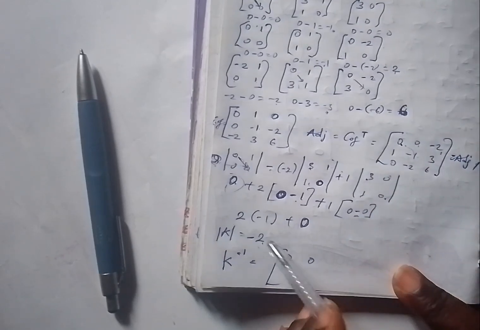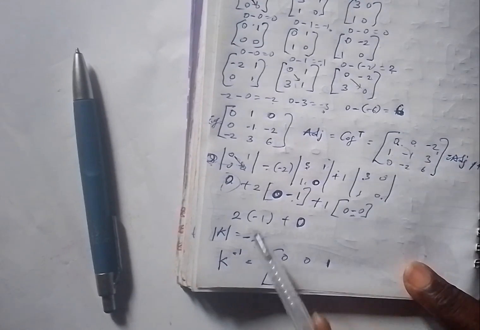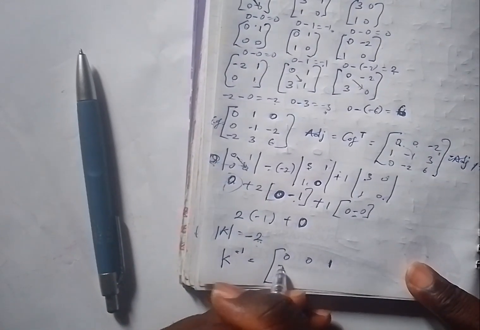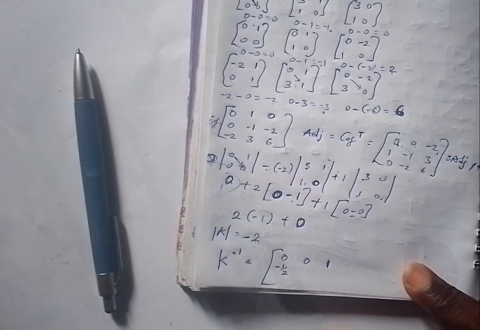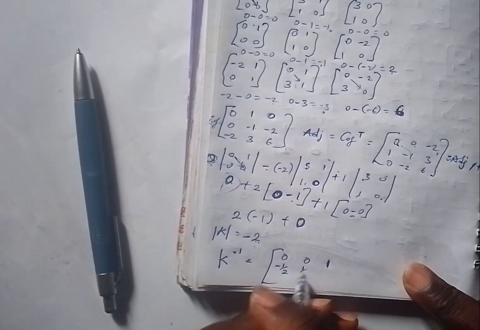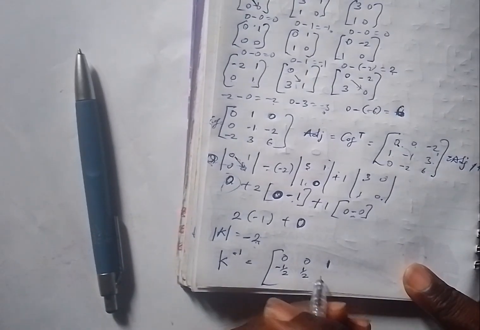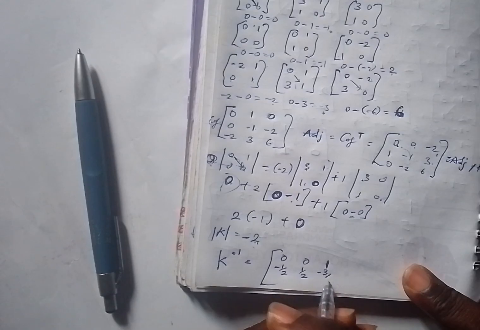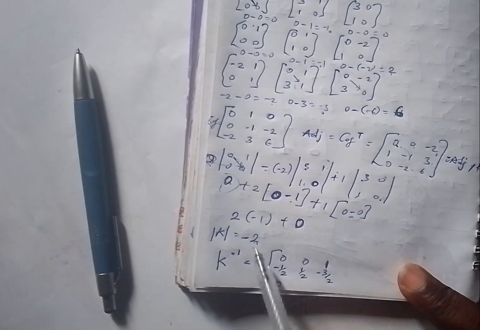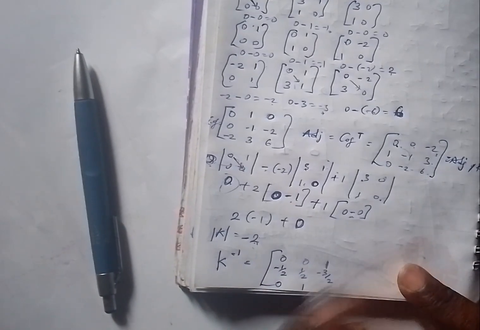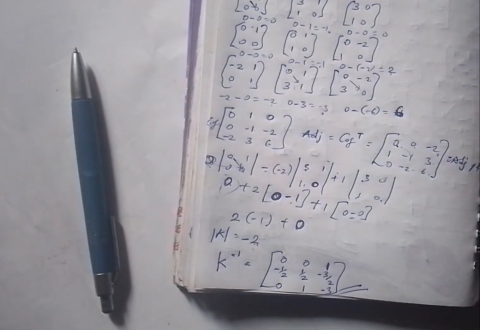Minus 2 divided by minus 2 is 1. 1 divided by minus 2 is minus half. Minus 1 divided by minus 2 is half. Then 3 divided by minus 2 is minus 3 over 2. Then 0 divided by minus 2 is still 0. Minus 2 divided by minus 2 is 1. 6 divided by minus 2 is minus 3. So this is the inverse of the matrix.